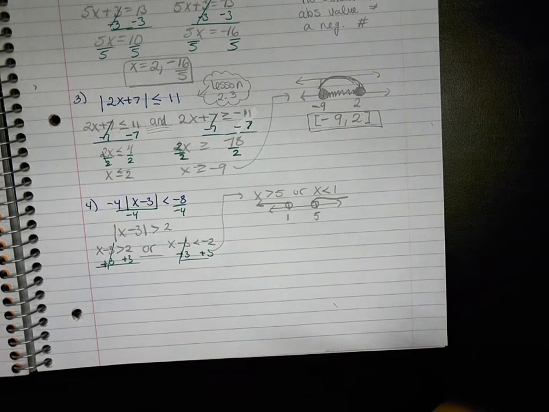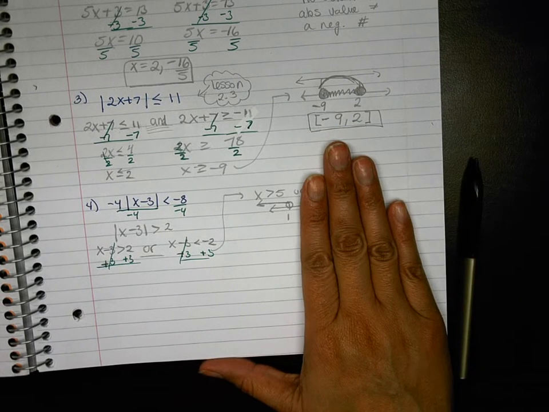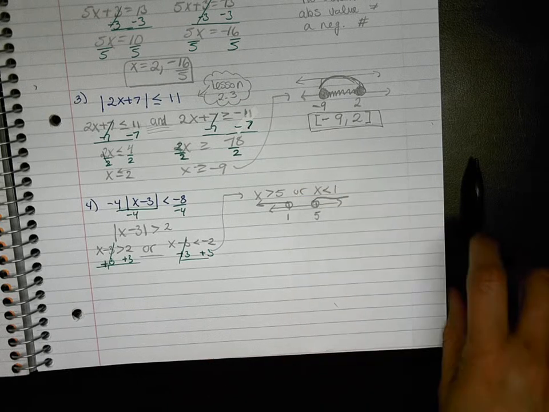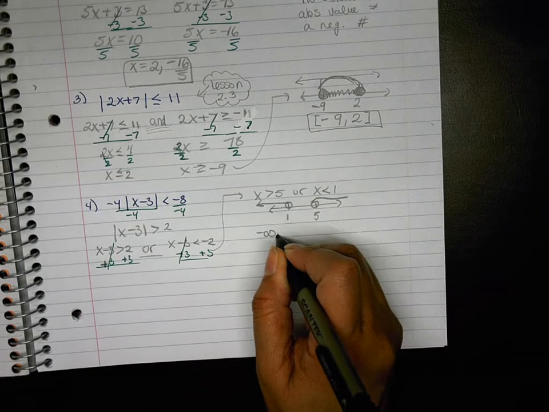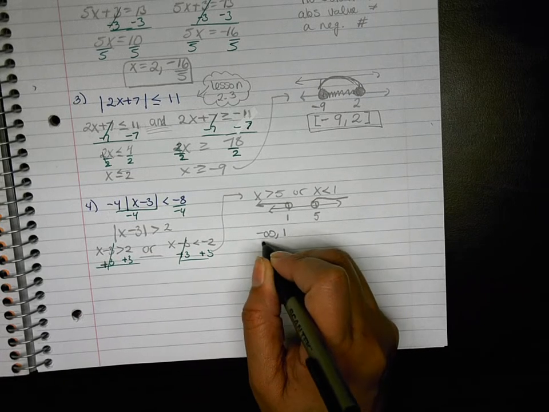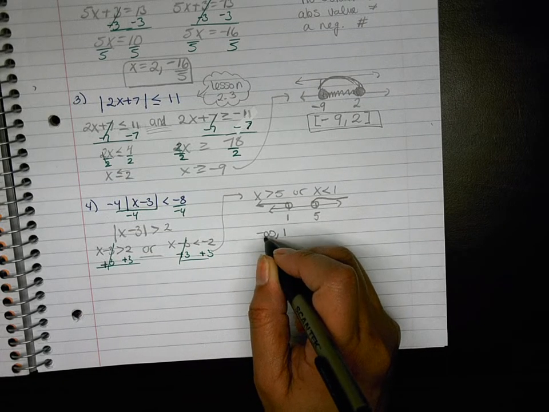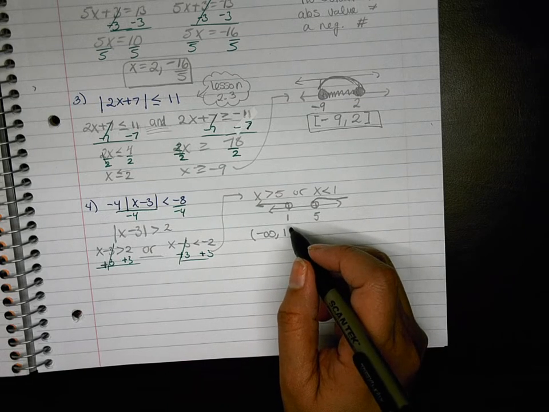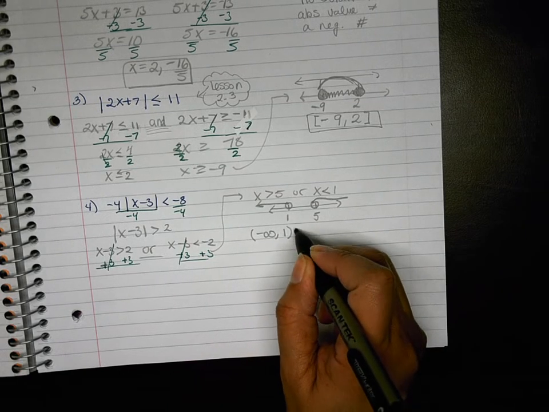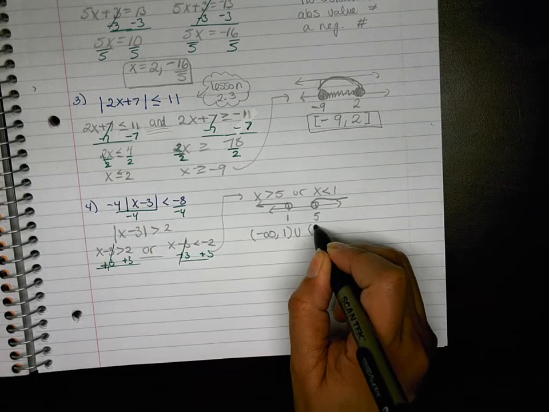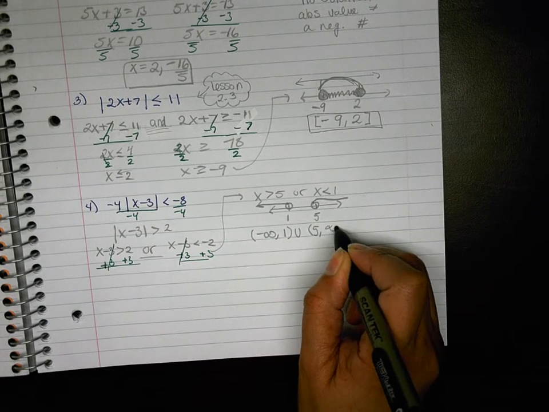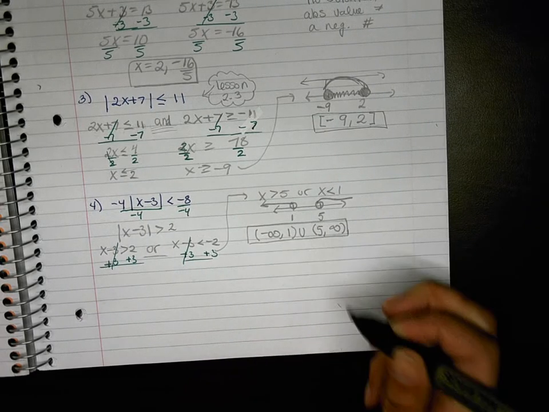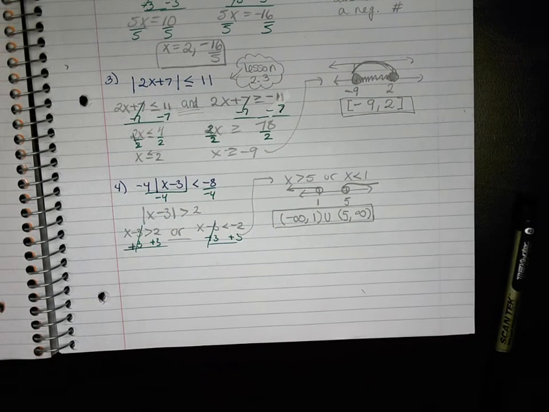Union. So how would I write this one? Does anybody remember? How do I start writing it? Negative infinity to, what do I put on the negative infinity? Parentheses or brackets? Parentheses. Always parentheses. And because the one has an open circle, what do I put? Parentheses union, parentheses 5 to infinity. It's been a long time since we've done those. Do you agree? Okay, good refresher at least.